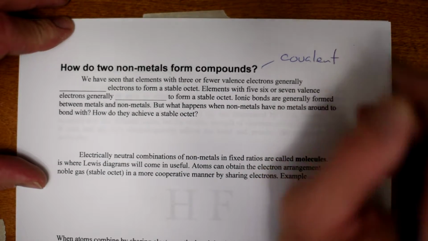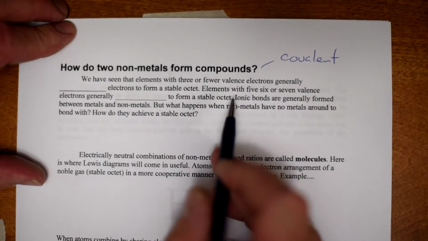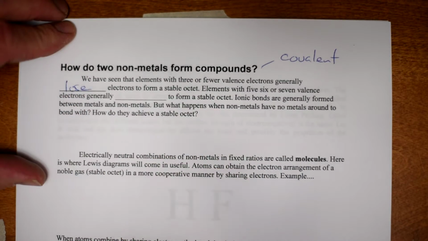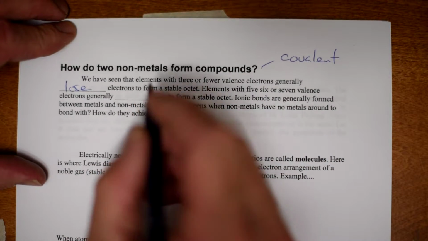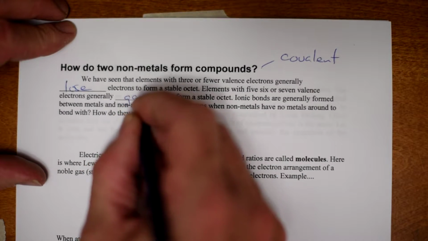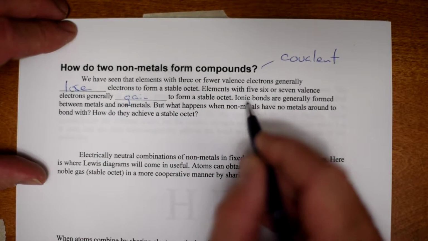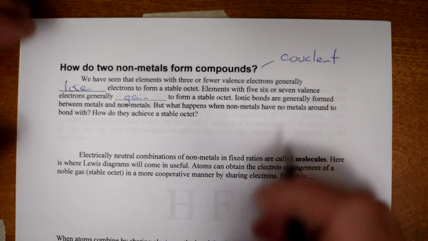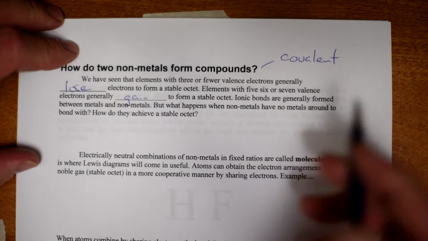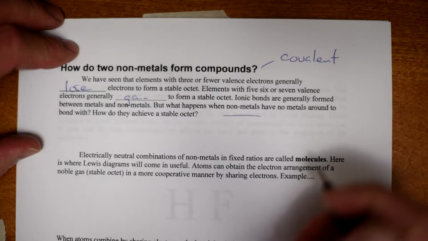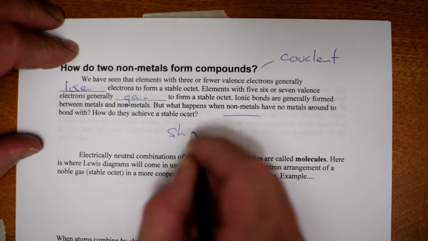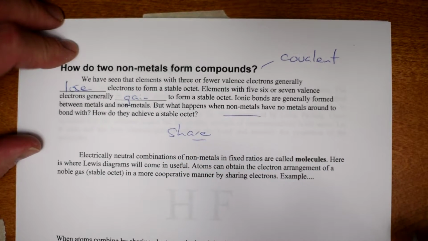Covalent bonds. So elements with 3 or fewer valence electrons generally tend to lose electrons to form a stable octet. Elements with 5, 6, or 7 valence electrons generally gain to form a stable octet. And so ionic bonds are generally these things, some that lose, some that gain. We have an electrostatic attraction. But what do elements do when they don't have metals to bond with? Well, they're going to have to share electrons in order to form that stable octet.